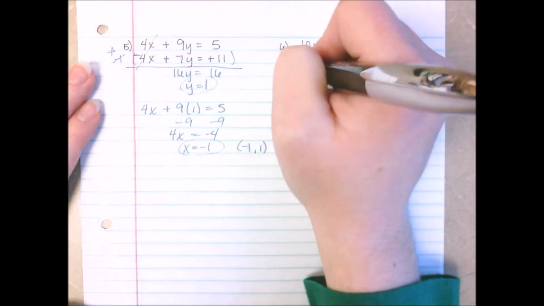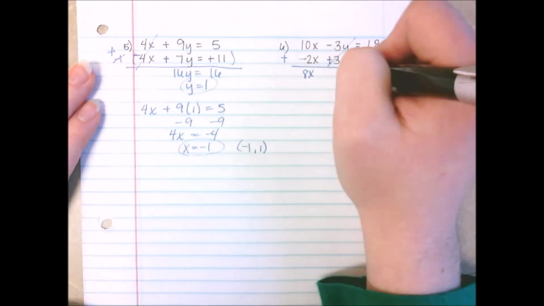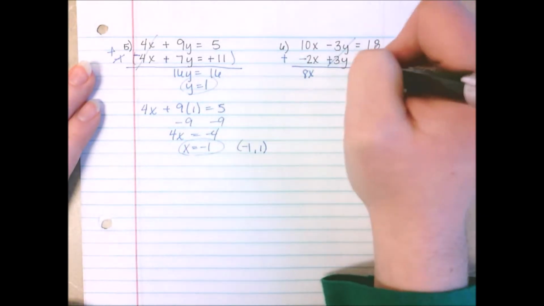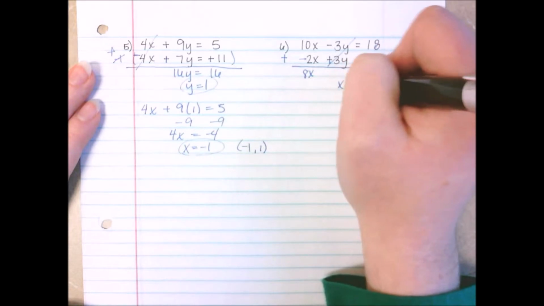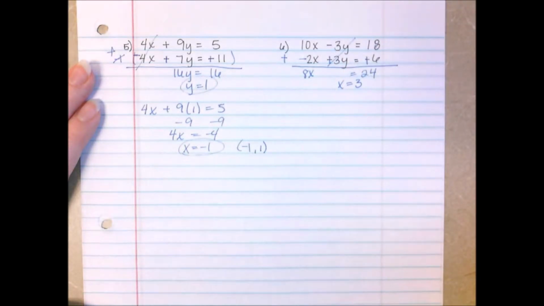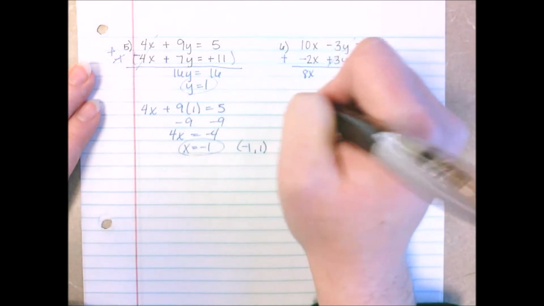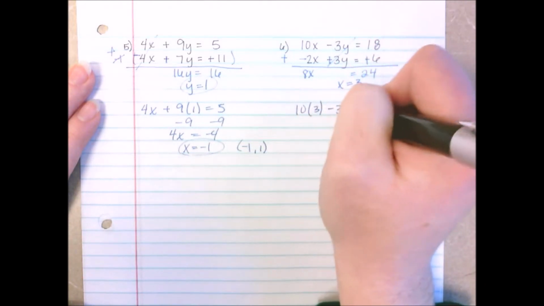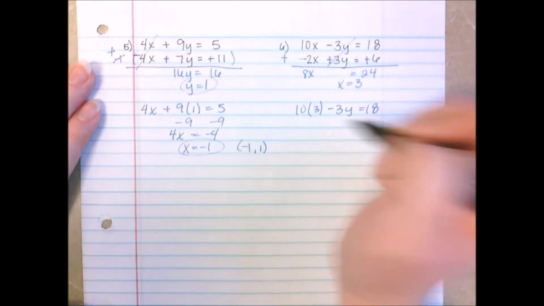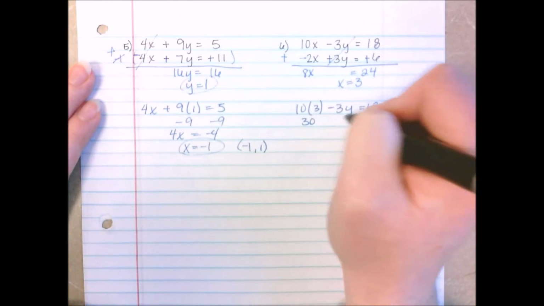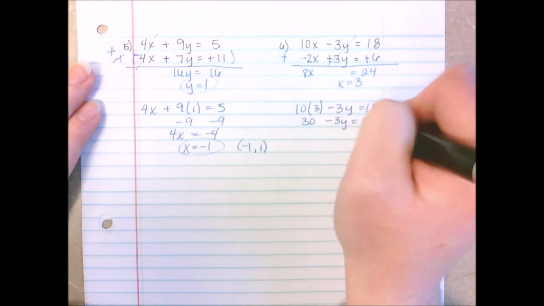10x minus 2x is 8x. My y's cancel, and 16 plus 6 is 24. And I end up with x equaling 3. Take that x equals 3 and plug it into one of your original equations. I have a habit of doing the top one, but it doesn't matter which equation you use. They'll both give you the same answer by the time you're done solving.